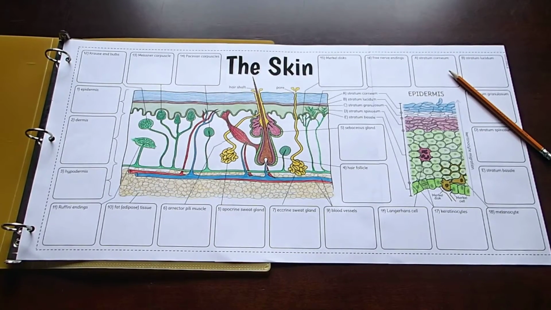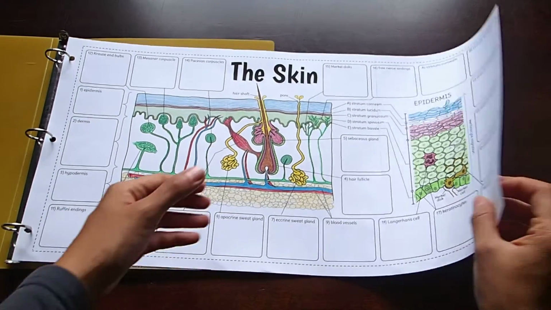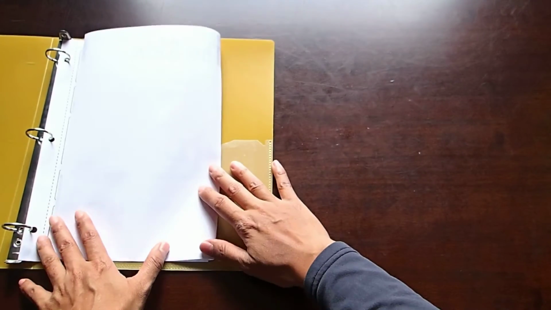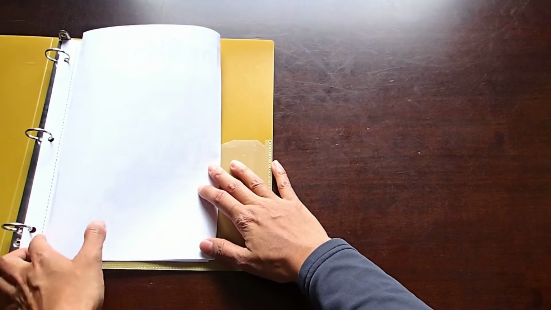Tangstar Science Big Skin Foldable. It's made up of 3 pieces of paper that, when cut along the seams and taped, create a foldable that fits neatly into a binder without overlapping the binder rings.